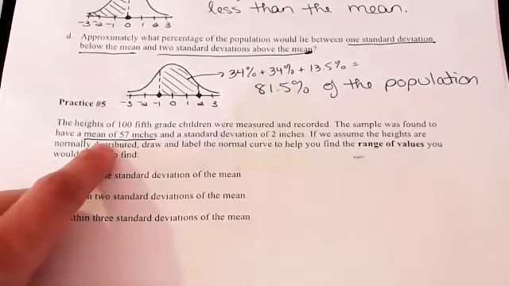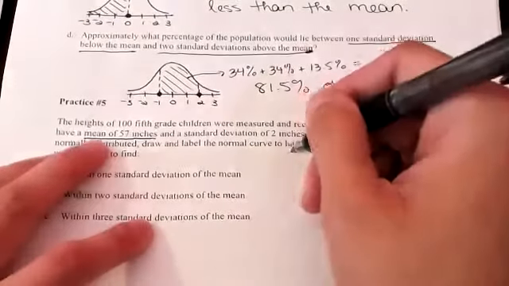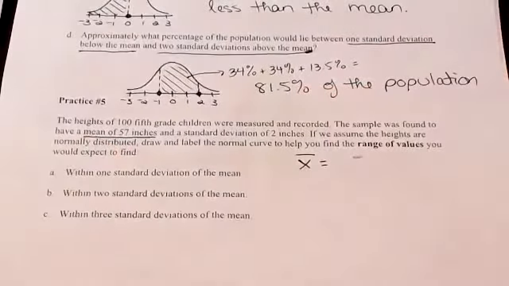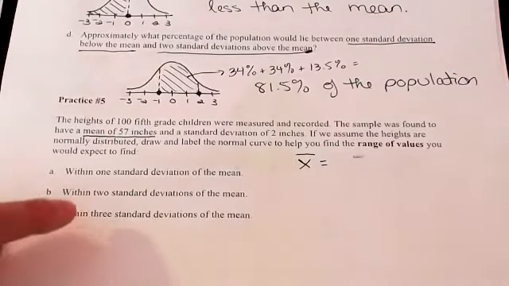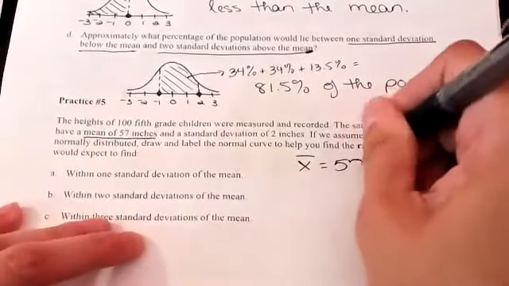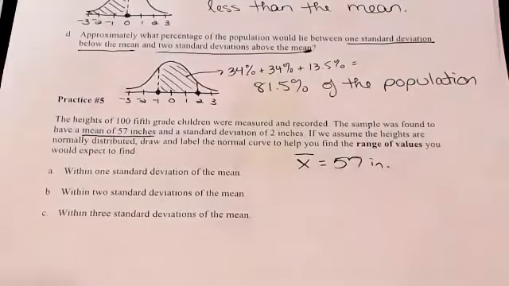Is it the 6 looking thing? The line over the X. Yeah, the line over the X, X bar, because it's a sample. So we're flip-flopping, right? We were looking at population and now we're looking at sample statistics. So the sample is found to have a mean of 57 inches, so X bar is 57 inches, and a standard deviation of 2 inches.